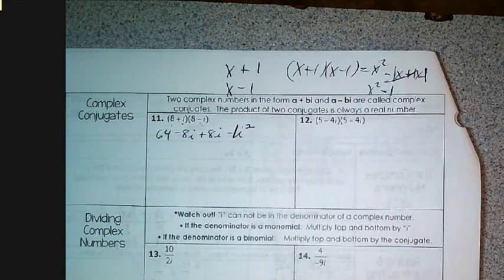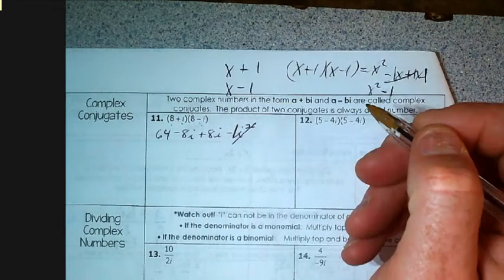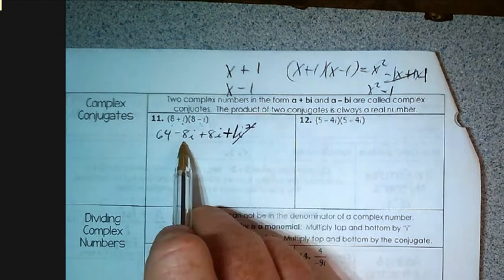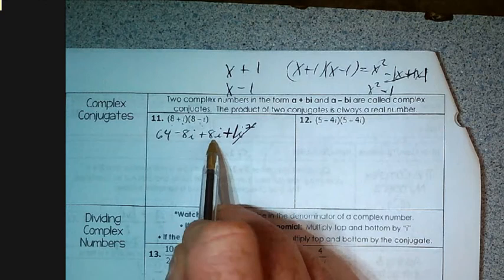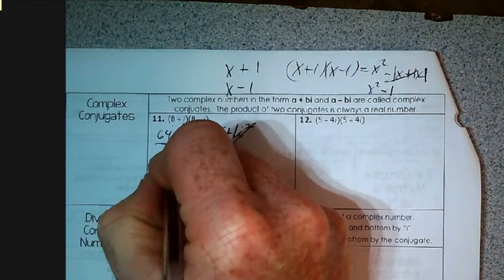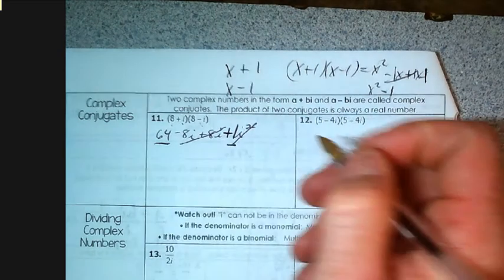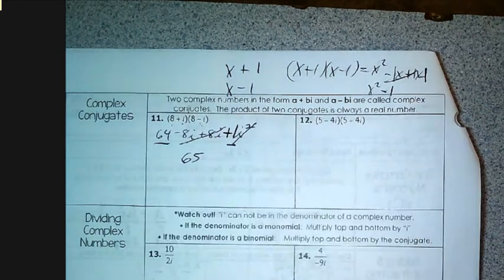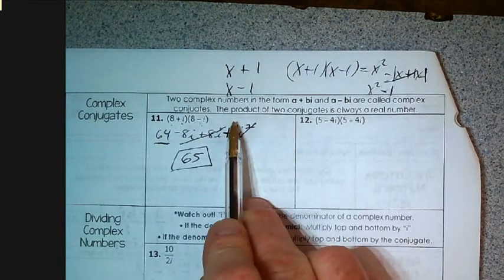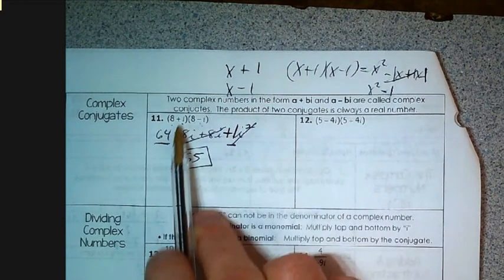The i squared cancels and changes the sign of the 1. The negative 8i and the positive 8i go away. So what we're left with is 64 plus 1, which is 65. That's it. So notice that the product of two conjugates is real. All right, y'all do the next one on your own.